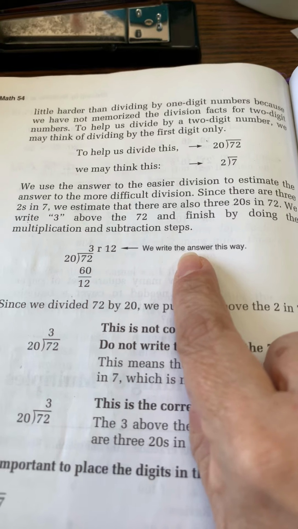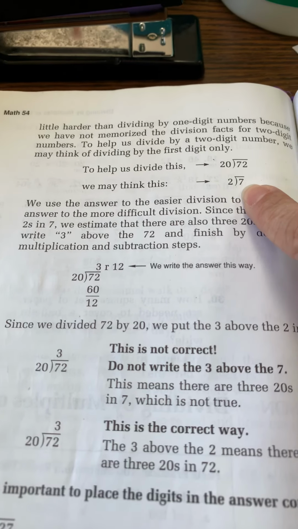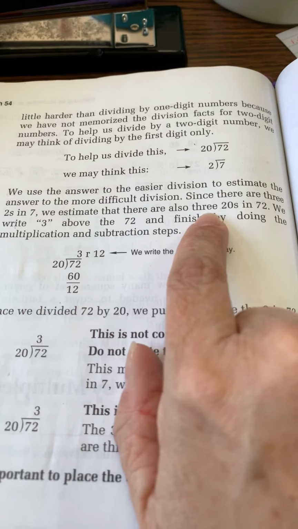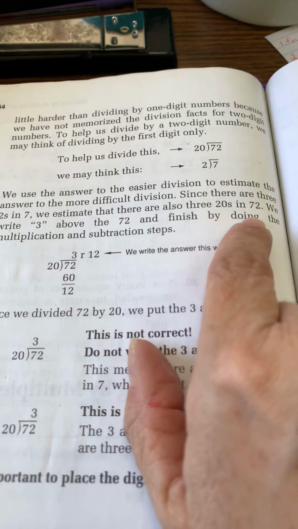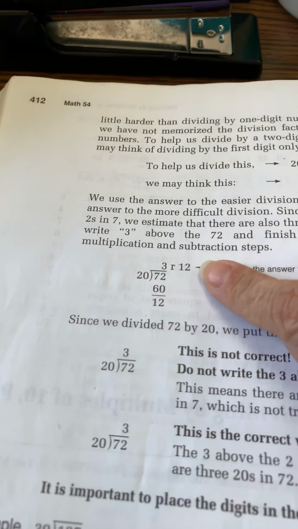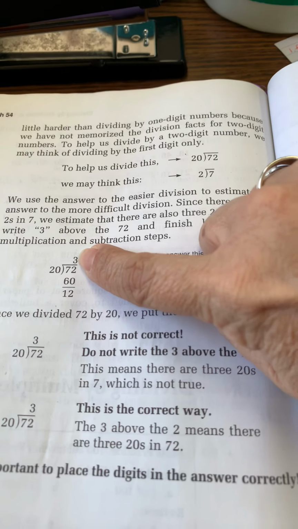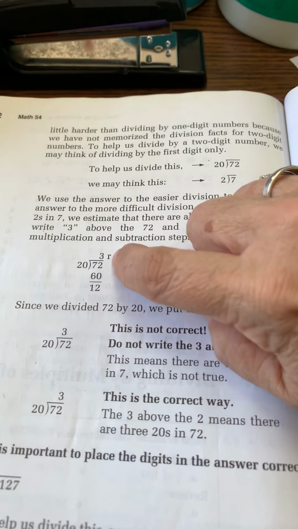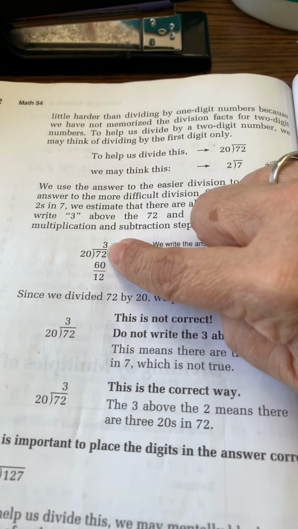Since there are 3 2's in 7, because 2 times 3 would give you 6, that would get you the closest to 7. We estimate that there are also 3 20's in 72, because 3 times 20 would be 60. We write 3 above the 72 and finish by doing the multiplication and subtraction steps. So you write your 3 here, because we know 3 times 20 is 60. I'm so sorry, 3 times 20 is 60.